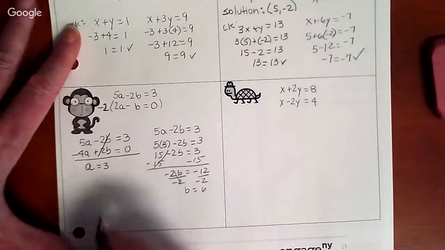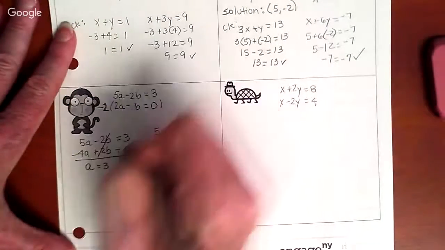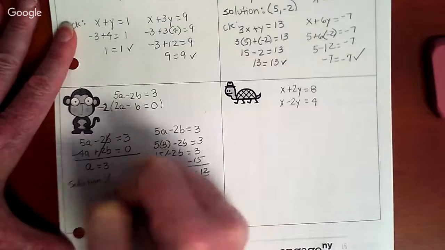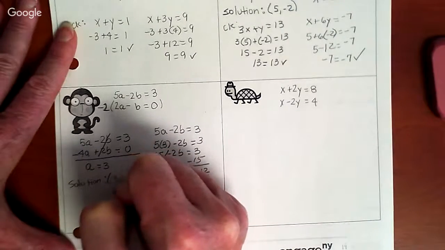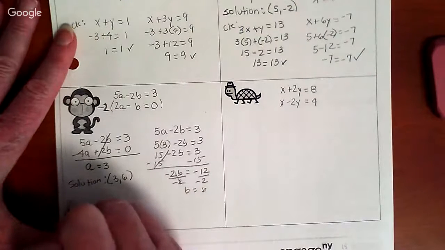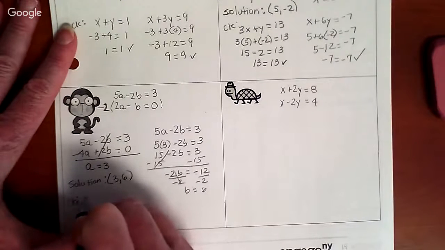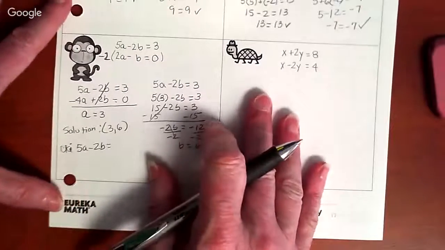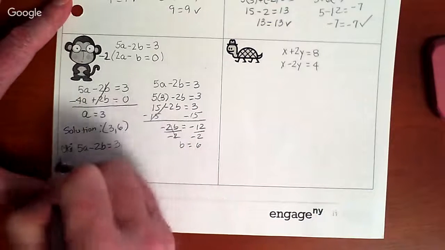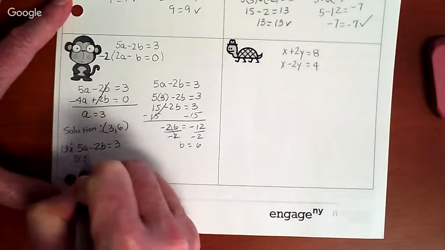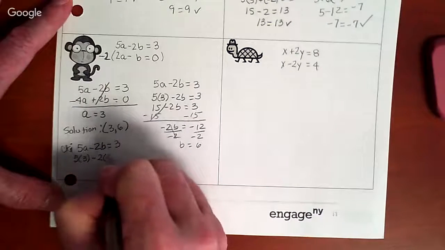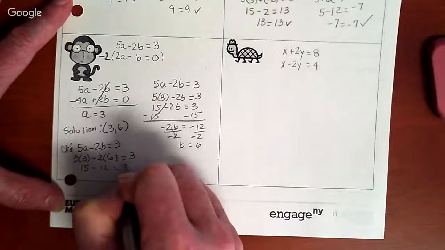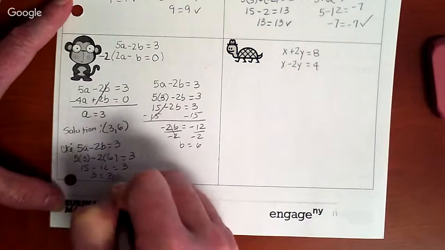So now to check it, first of all, my solution: a is 3, b is 6. So to check it, I have 5a minus 2b equals 3. So we have 5 times 3 minus 2 times 6 equals 3. So 15 minus 12 equals 3. 3 equals 3. That checks.